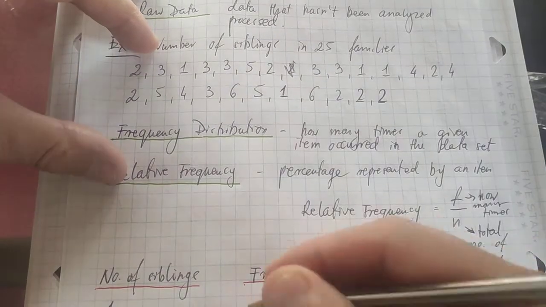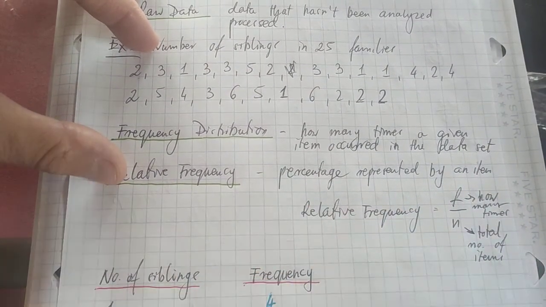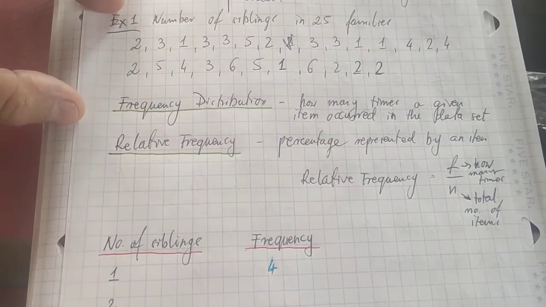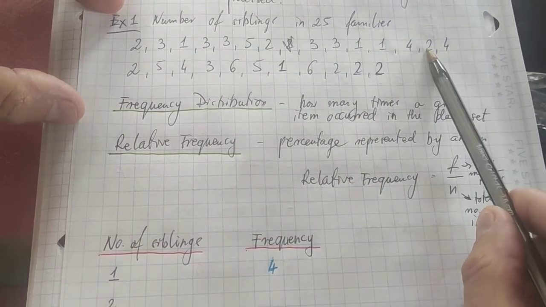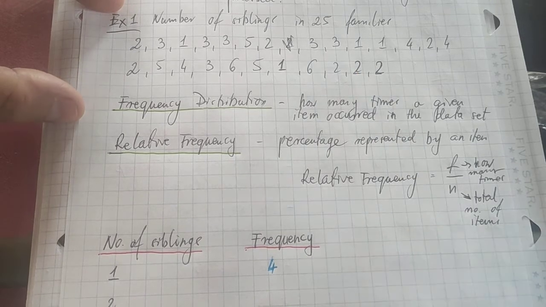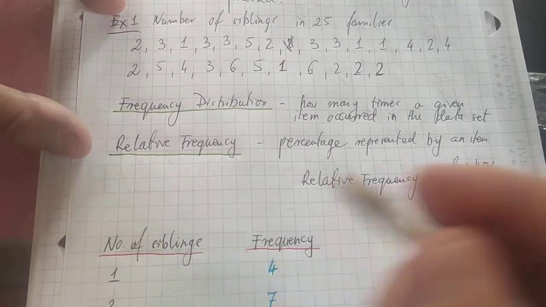So there are 4 families with one child. Okay. Now we do the same thing with 2. Right, so I have 1, 2, 3, 4, 5, 6, and 7. Okay, so 7 families with 2 children.